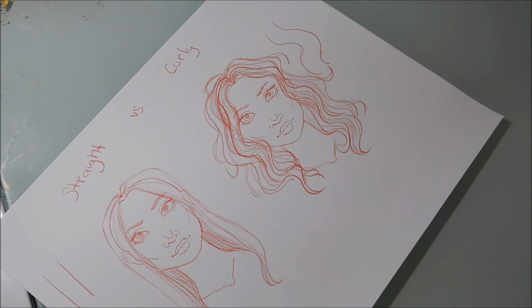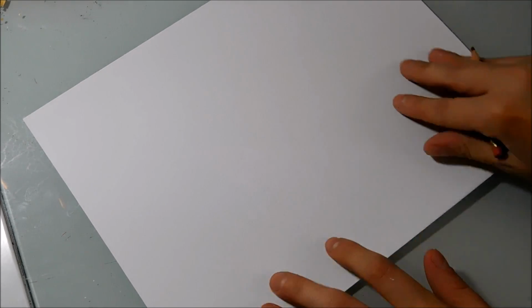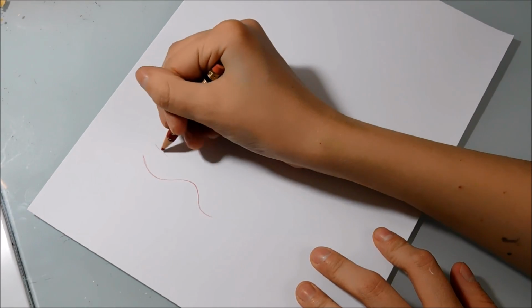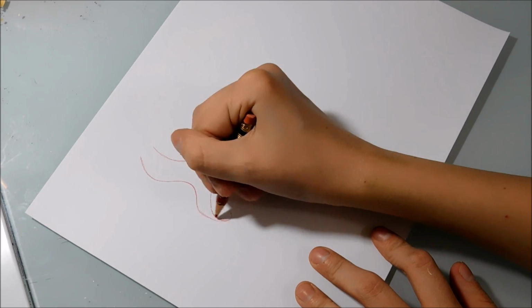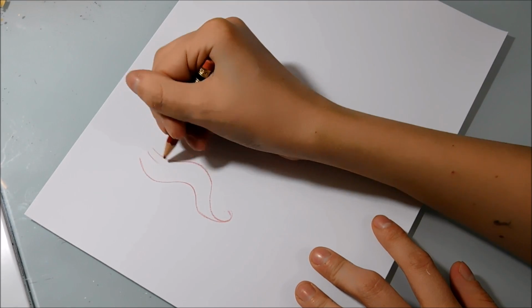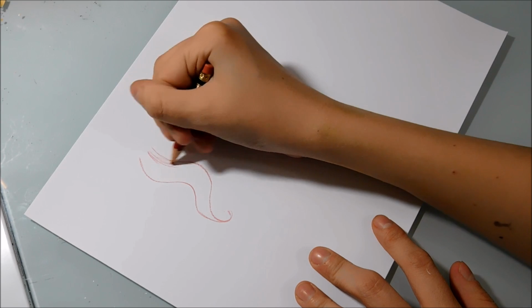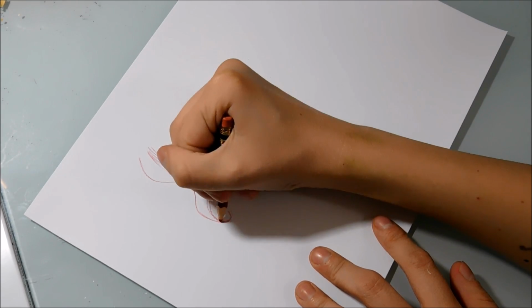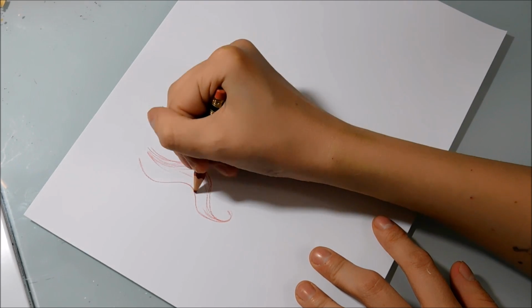Anyway, so I hope this video was helpful to you. Like I said, hair is pretty intuitive to me. It's a lot of playing around and having fun. As you can see here, I'm just constructing different shapes and different strands of hair. And the thing to keep in mind when you're drawing hair is to just be loose with it.